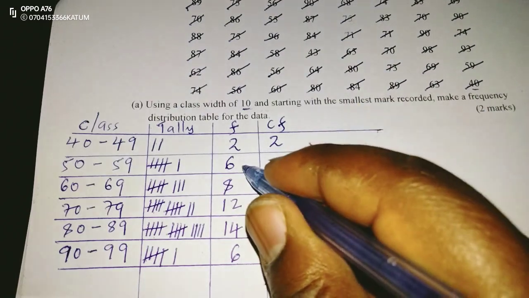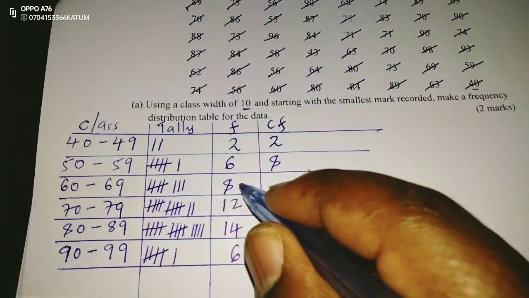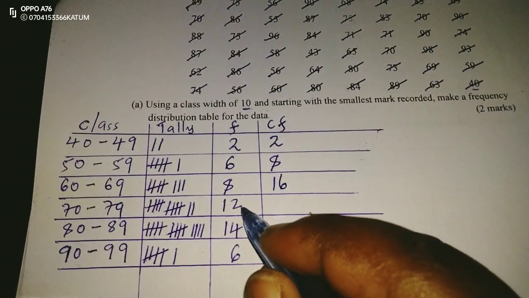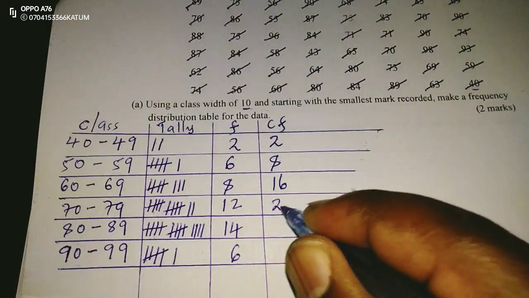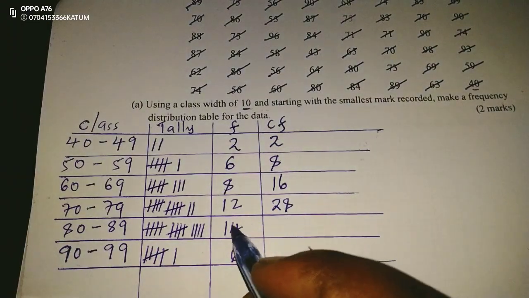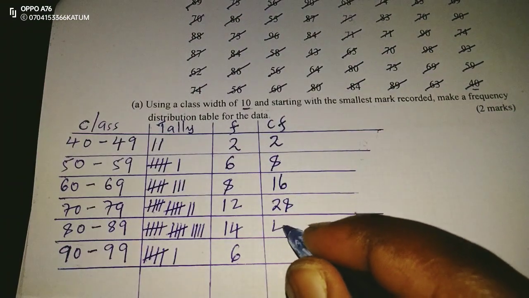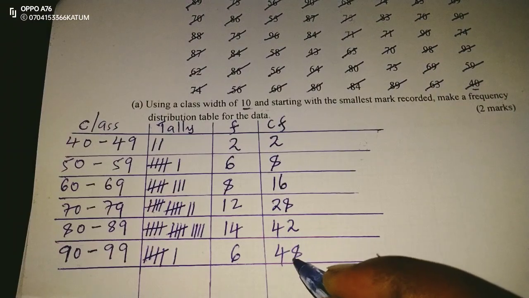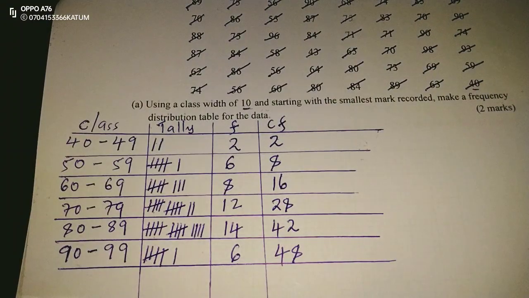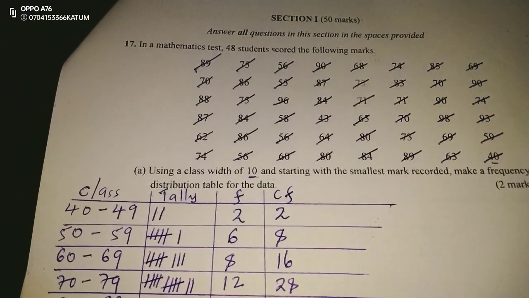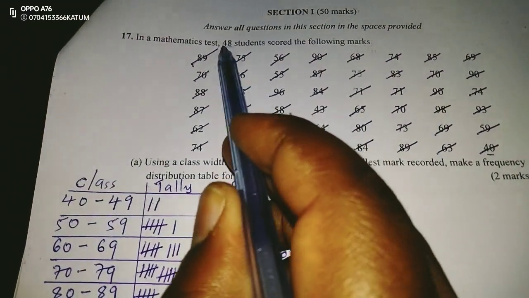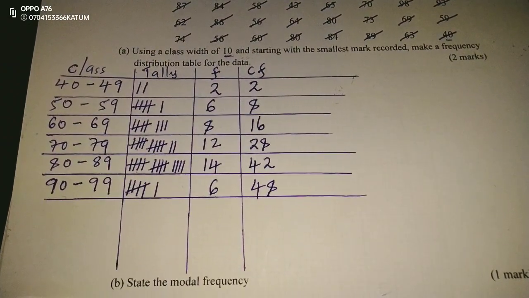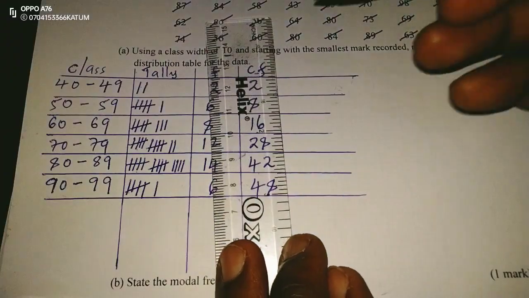The second is 2 plus 6, 8, plus 8, 16, plus 12, we get 28. 28 plus 14, we get 42. 42 plus 6, we get 48. Remember, we had been told that these are marks for 48 students. Therefore, that is how the distribution is going to be. So we have the total frequencies.